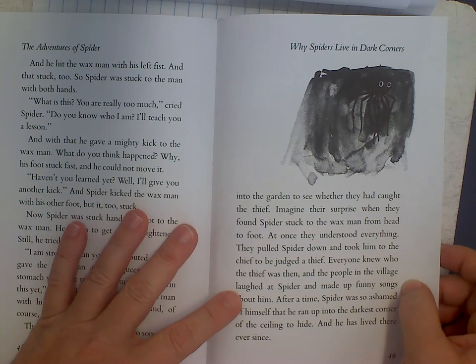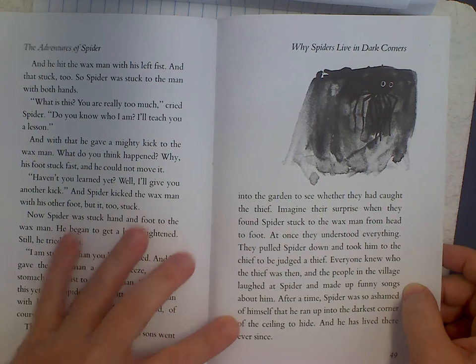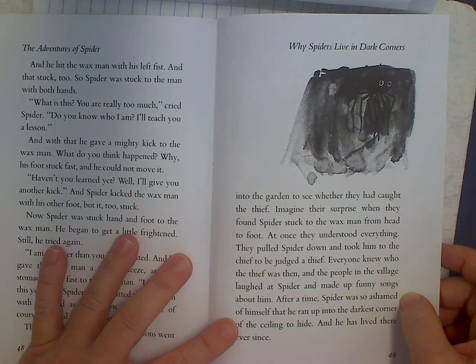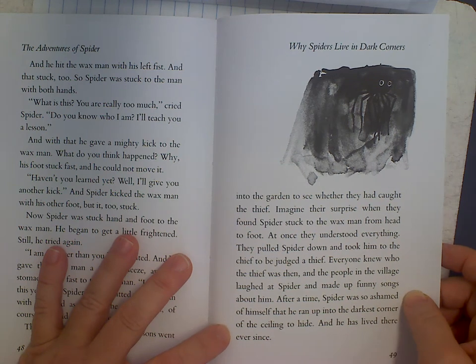Everyone knew who the thief was then, and the people in the village laughed at Spider and made up funny songs about him. And after a time, poor Spider was so ashamed of himself that he ran into the darkest corner of the ceiling to hide. And there he has lived ever since.